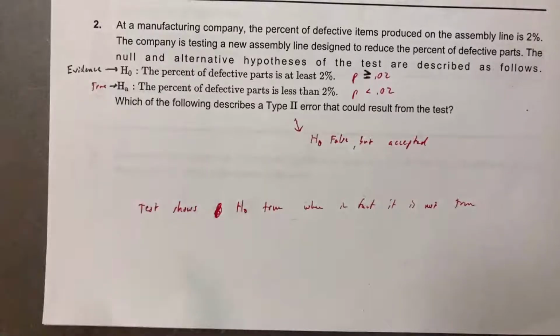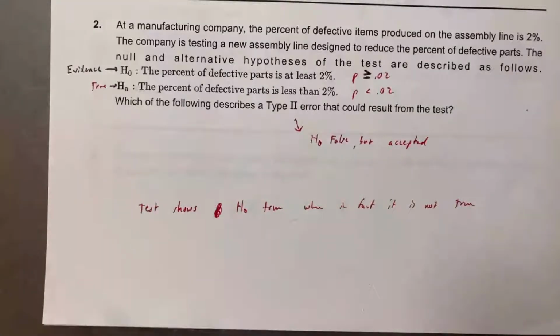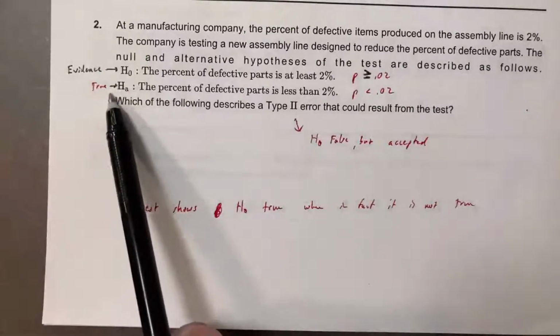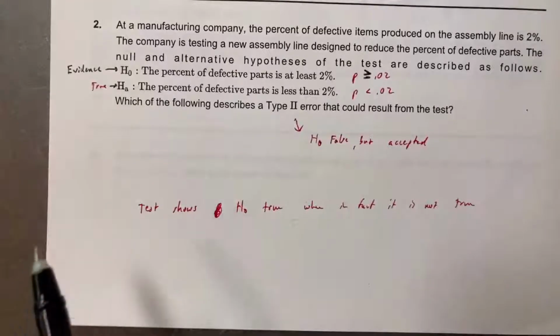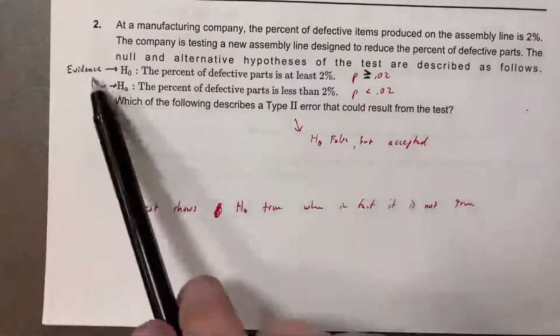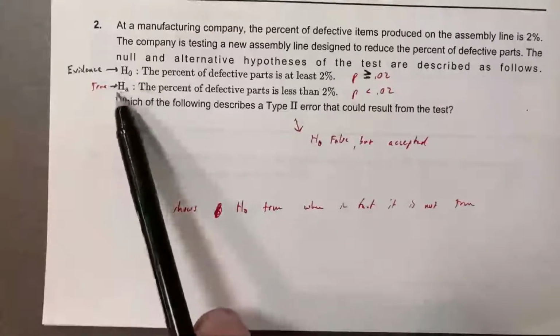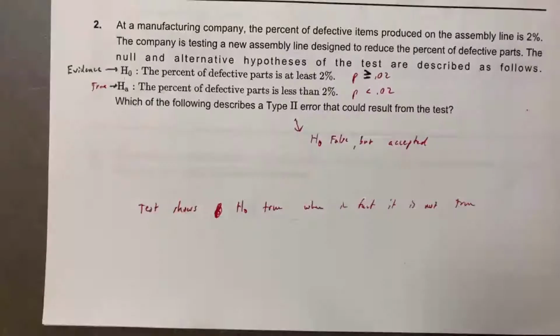However, the sample is just strange, and if we took another sample, it probably would have come back as the alternative being true. So which of the following describes type 2 error? There's evidence for the null, but in reality, we should have found evidence for the alternative. That's type 2, which corresponds with C.